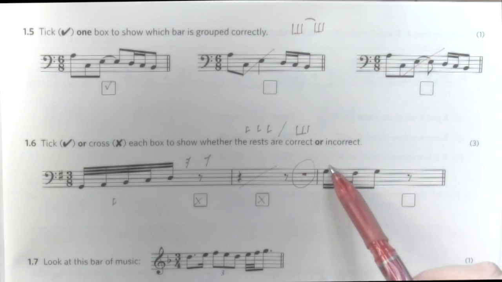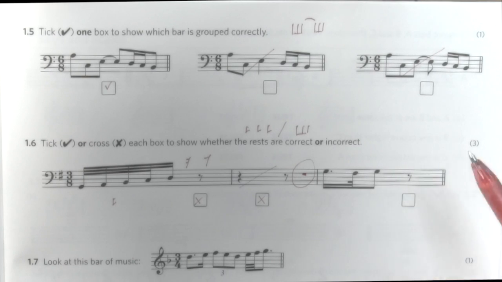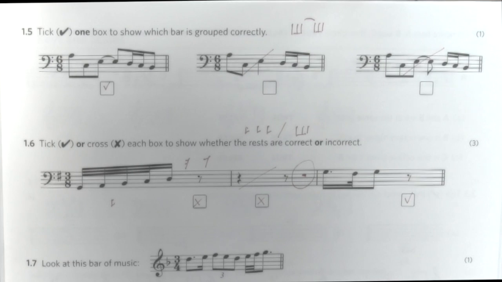The last example, we have 1 quaver, 1 quaver and 1 quaver. Finally, this is correct. Well done.